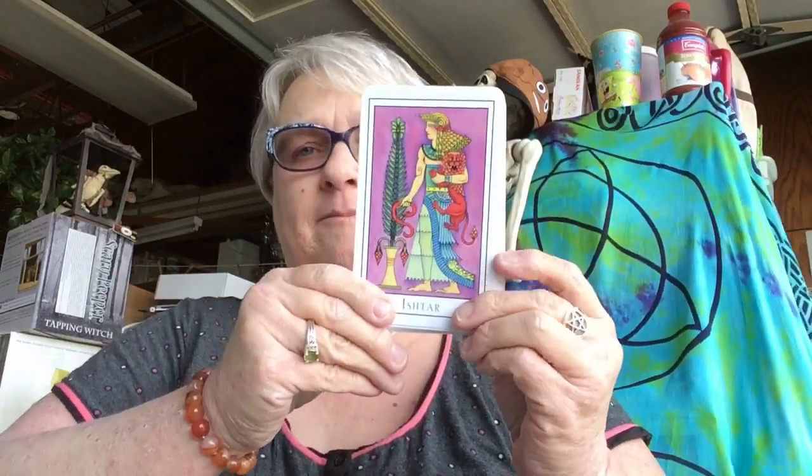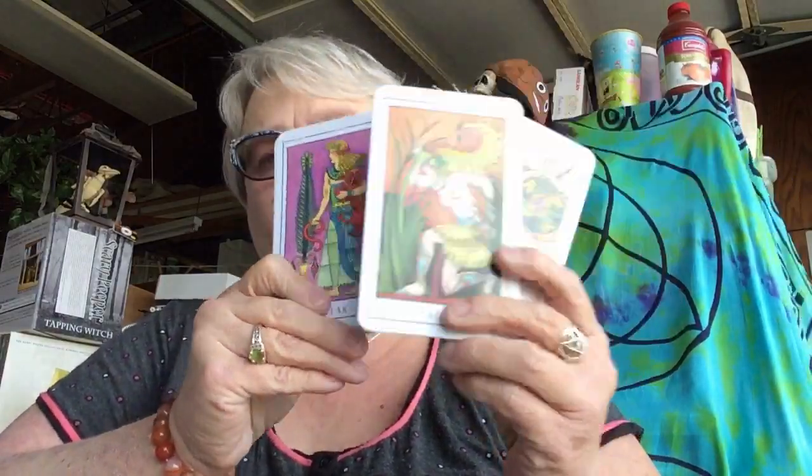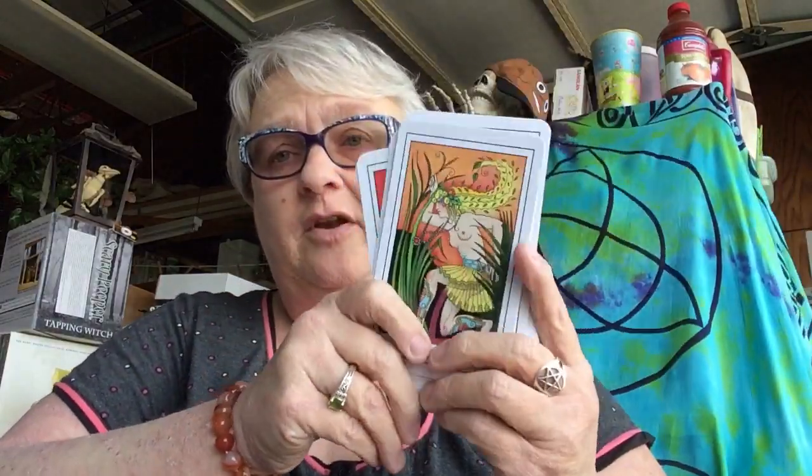And then finally, you shuffle your goddesses, and then you pull your goddess card for the end result of your spread. So the first line is moon phases, the second line is mansions, the third is the goddess.